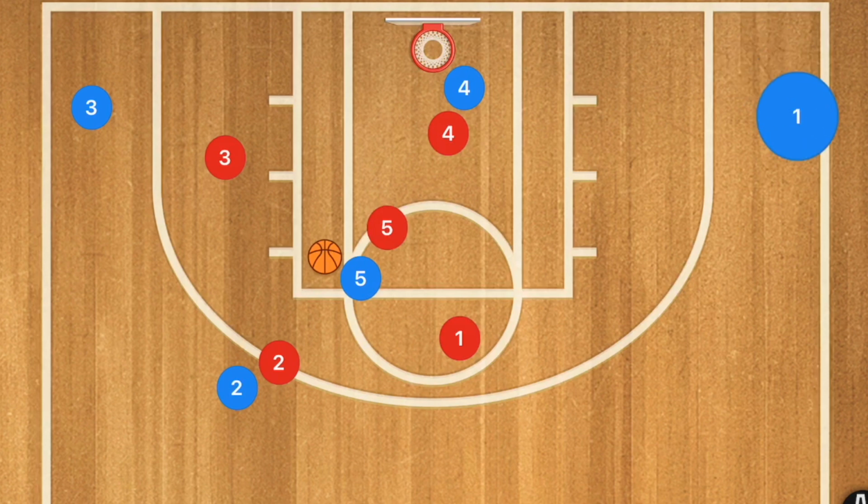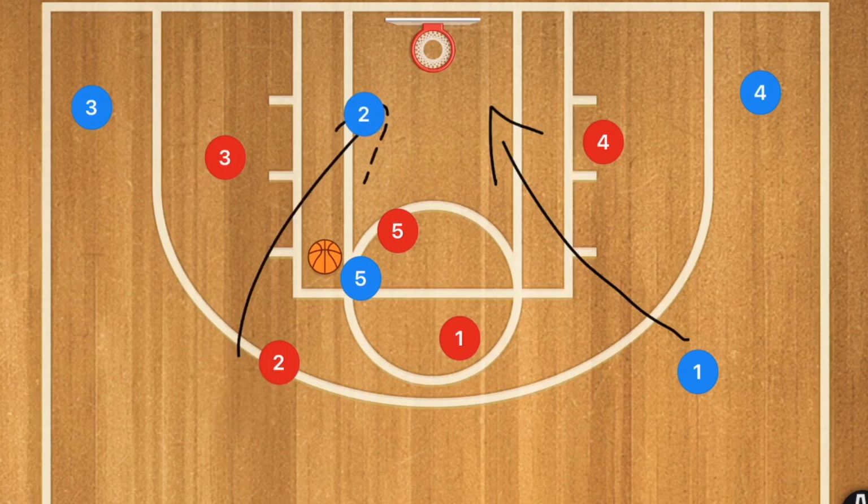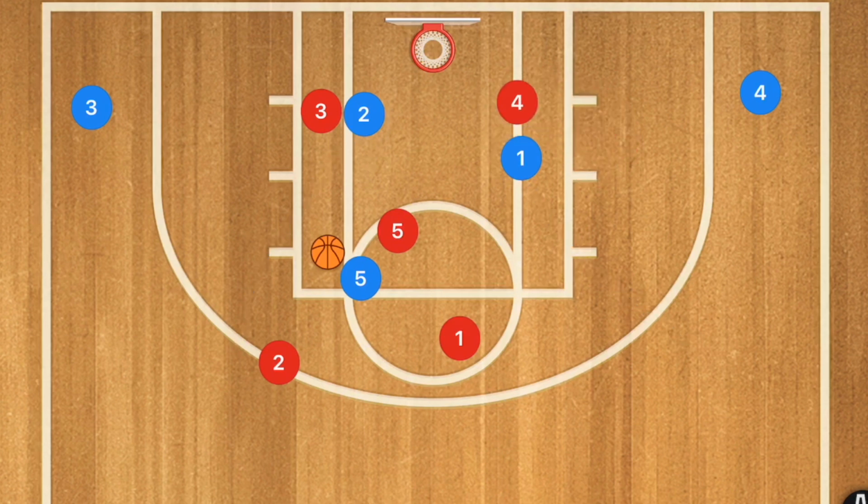How I like to run it is a bit different. This will draw up player 5. We now have in my offense, player 1 and player 2 cutting. This gives player 5 two different options. This can also collapse the defense because nobody wants to give up a layup, in which case now player 5 can pass out to player 3 or skip pass out to player 4 for a 3-point shot.